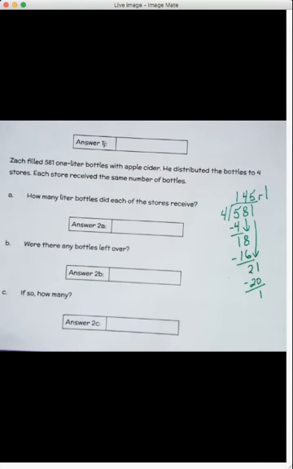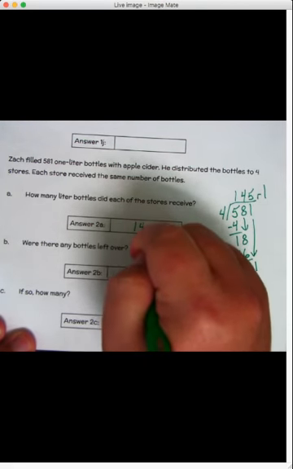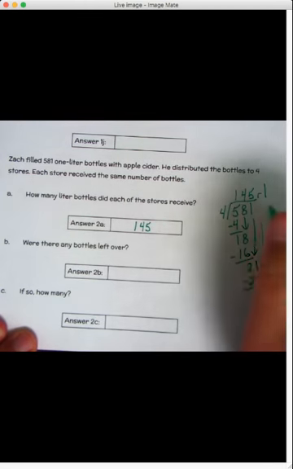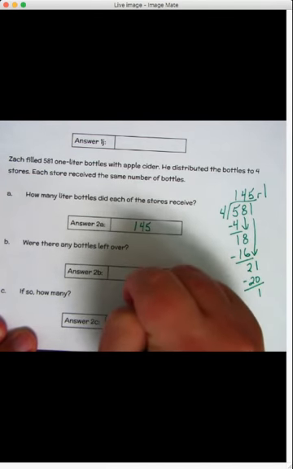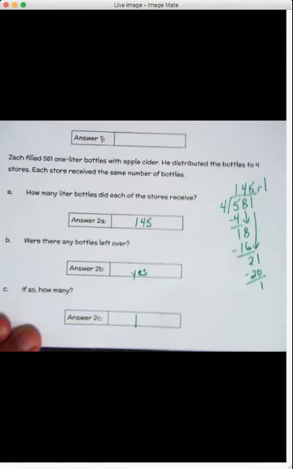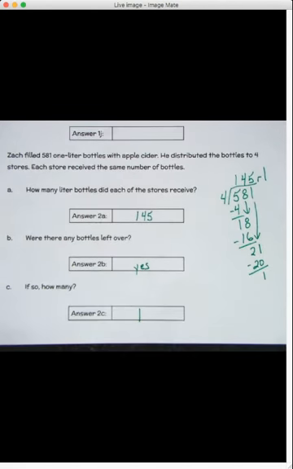So let's answer these questions based on that. How many liter bottles did each of the stores receive? Can we put 145 remainder 1? No, the stores can't get a remainder, can they? So each store got 145 bottles. Were there any bottles left over? Yes, because we have a remainder. If so, how many bottles were left over? There was 1 bottle left over. And he can give it to me if he wants to because I like apple cider.